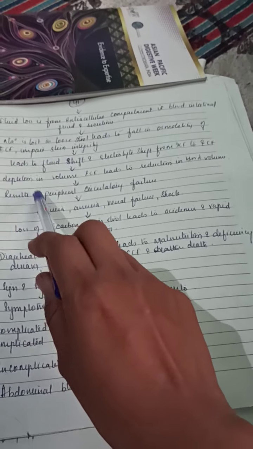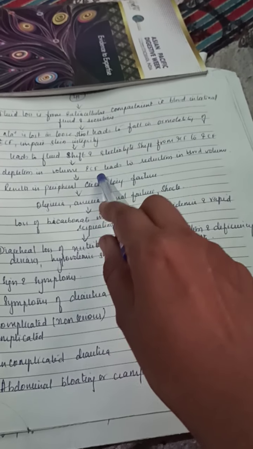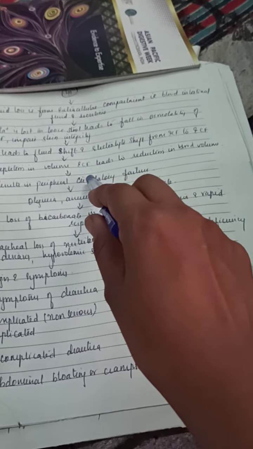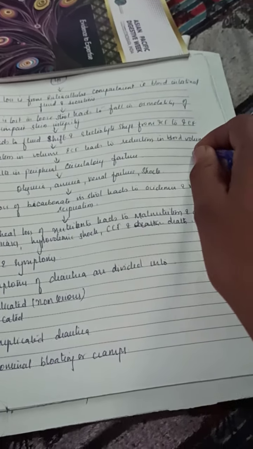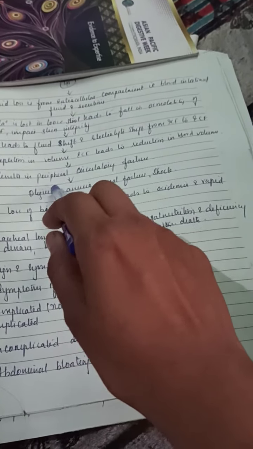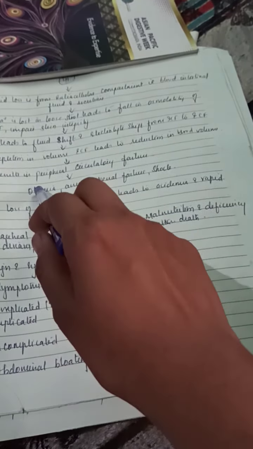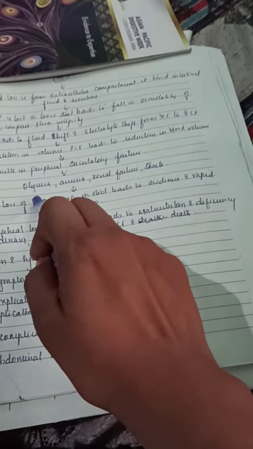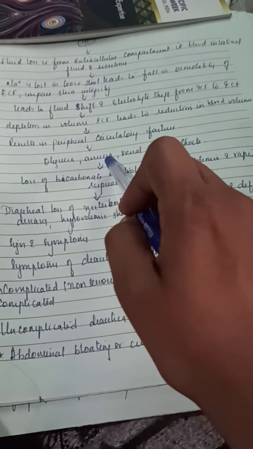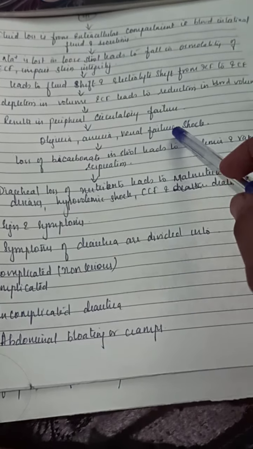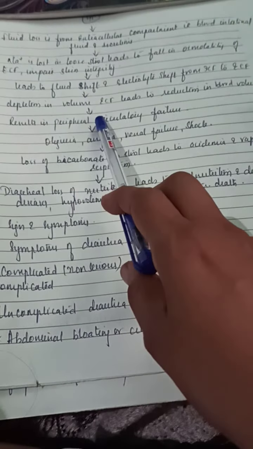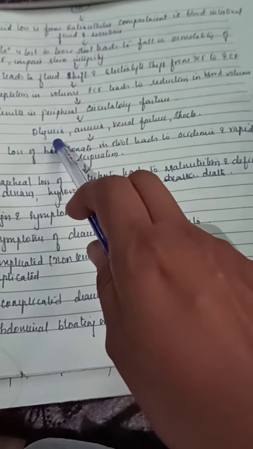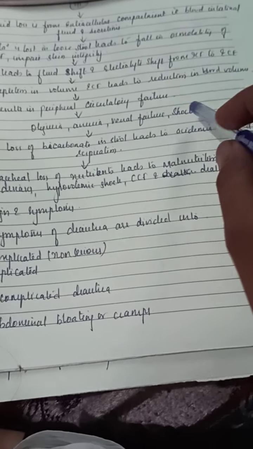Due to this, there will be depletion in the volume of ECF, which leads to reduction in blood volume, and this results in peripheral circulatory failure. When there is peripheral circulatory failure, it usually leads to oliguria, anuria, renal failure and shock.